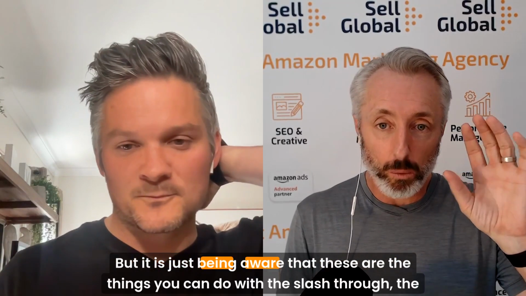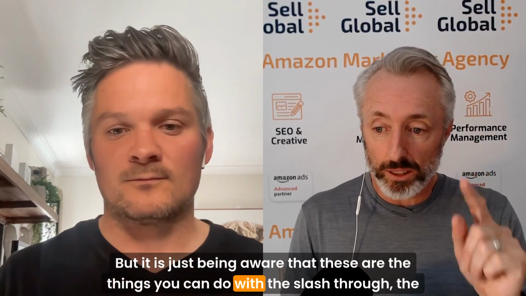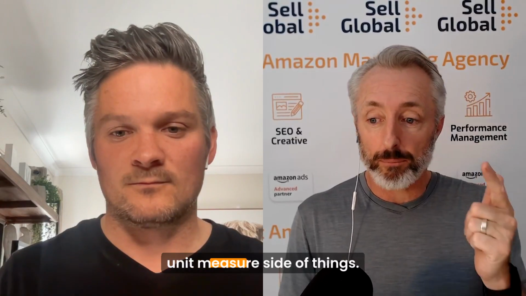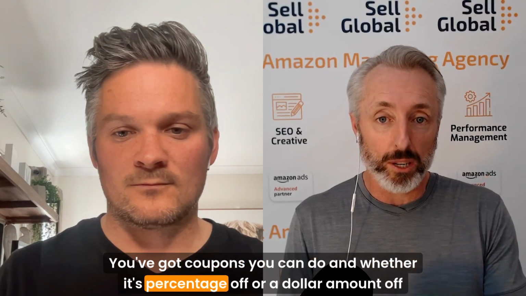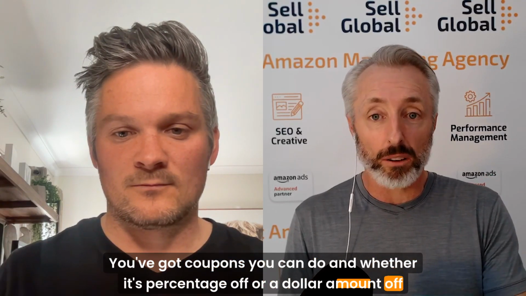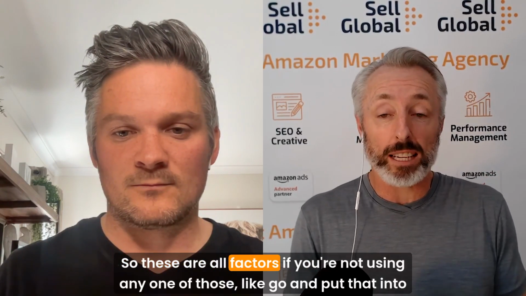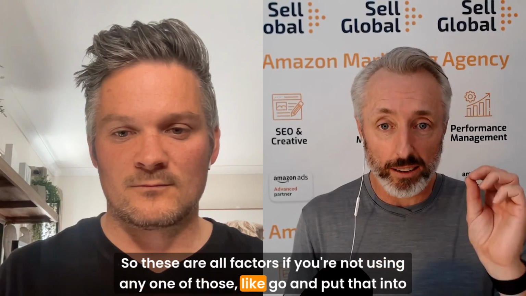But it is just being aware that these are the things you can do with the slash through, the unit measure side of things. When there are Prime deals on, you might participate in that. You've got coupons you can do, whether it's percentage off or a dollar amount off, and subscribe and save. So these are all factors. If you're not using any one of those, go and put that into play.